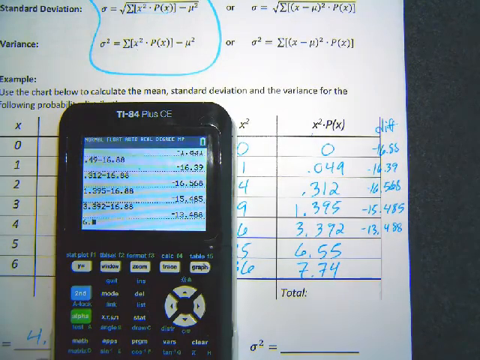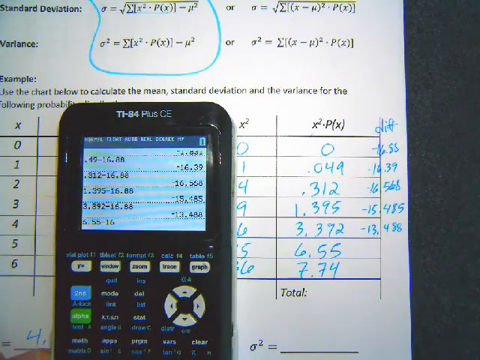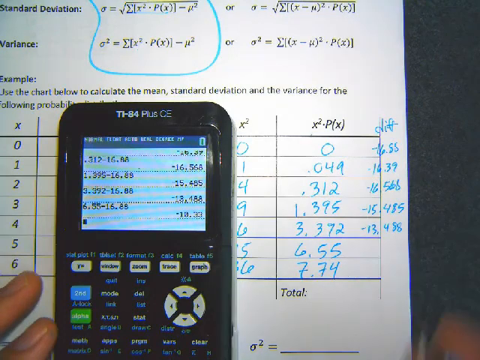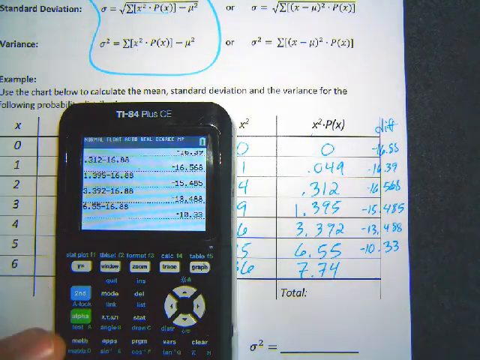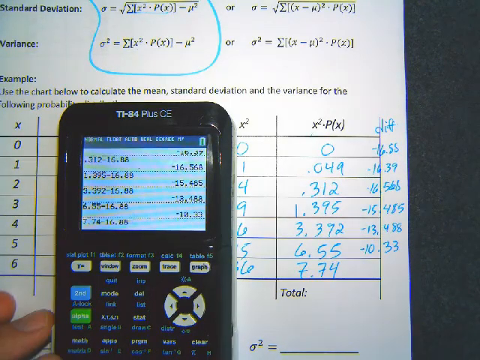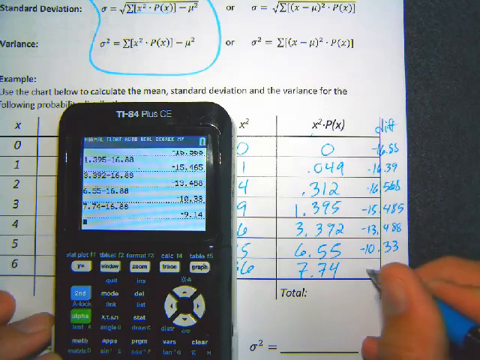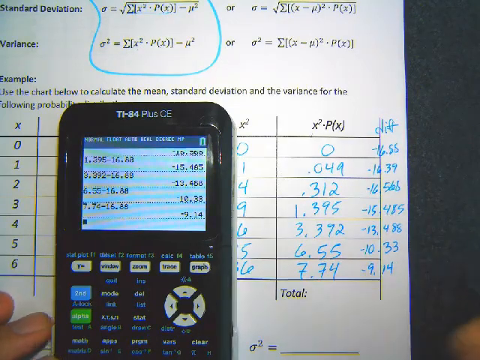And then 6.55 minus 16.88 is negative 10.33. Last one, 7.74 minus 16.88, and I get negative 9.14.